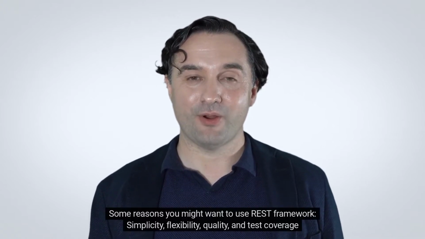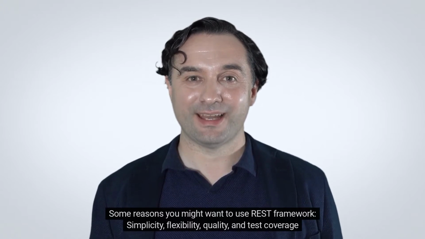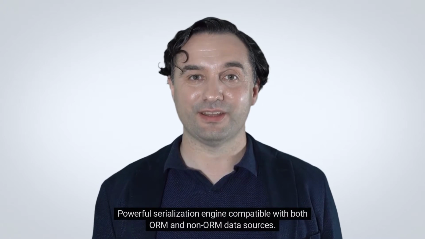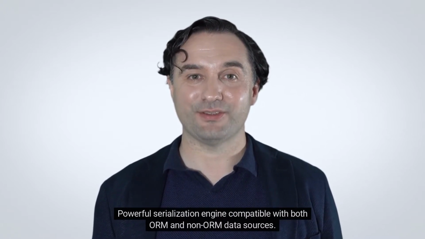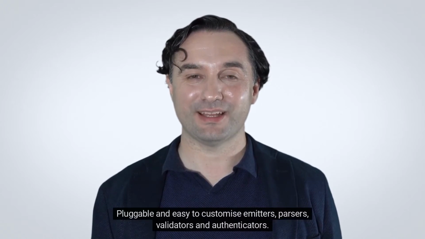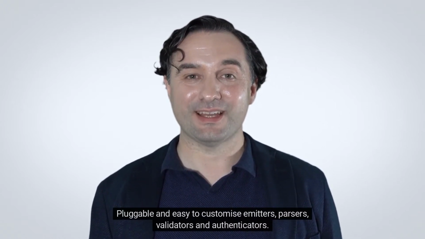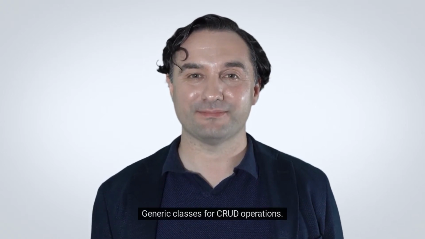Some reasons you might want to use REST Framework: simplicity, flexibility, quality, and test coverage of source code. Powerful serialization engine compatible with both ORM and non-ORM data sources. Pluggable and easy to customize emitters, parsers, validators, and authenticators. Generic classes for CRUD operations.